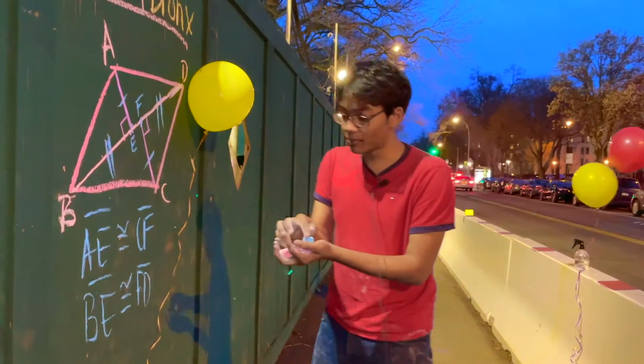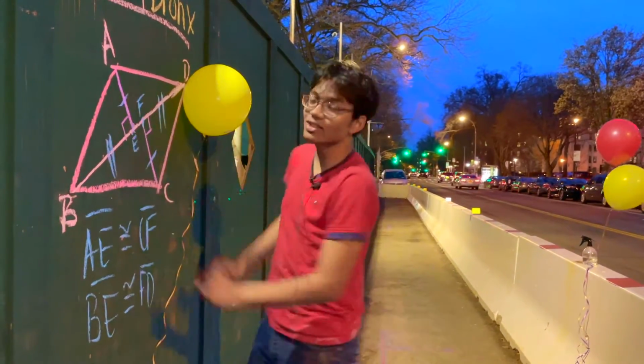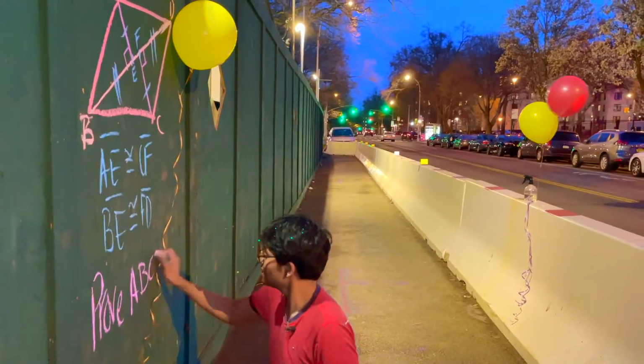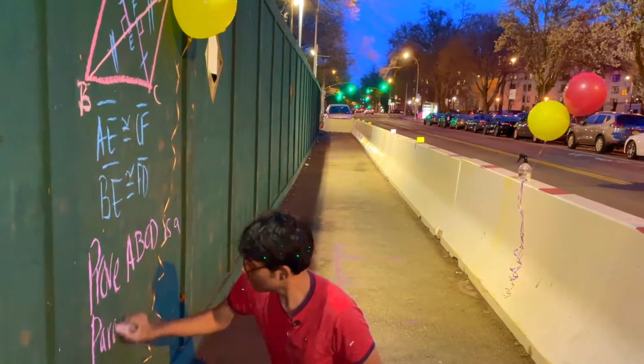Okay, and so what do we have to prove? We have to prove that this whole thing, this whole shape, is a parallelogram. So prove that ABCD is a parallelogram.